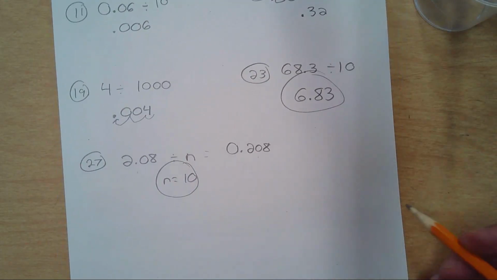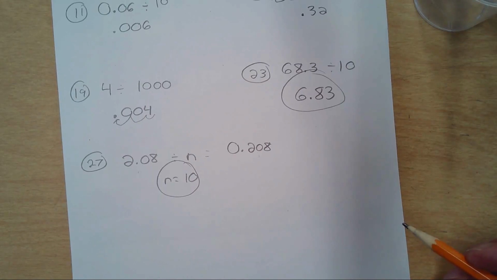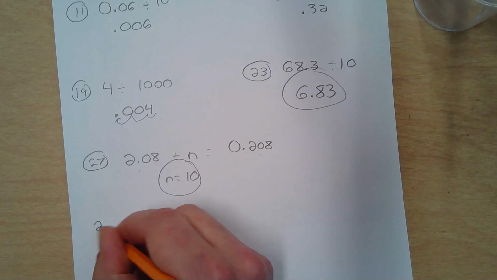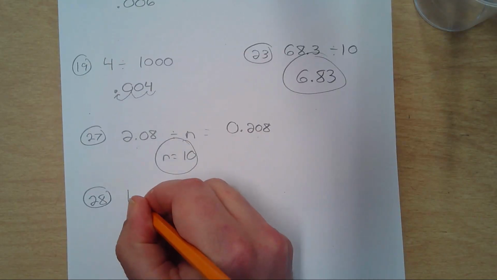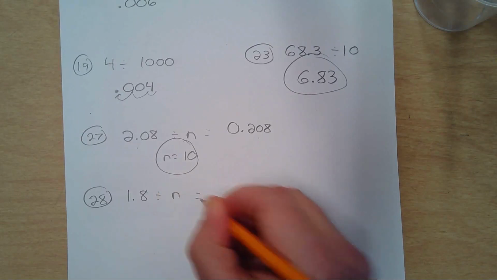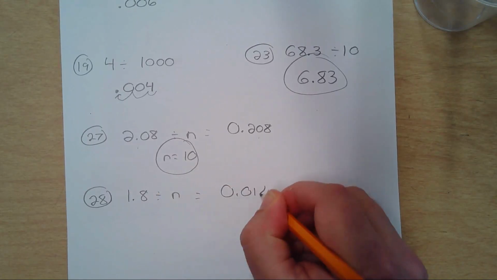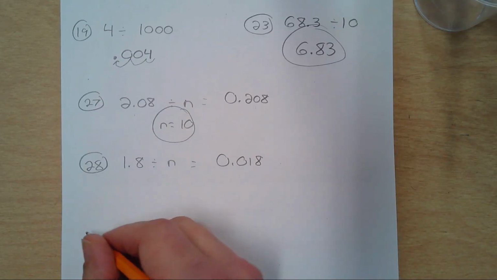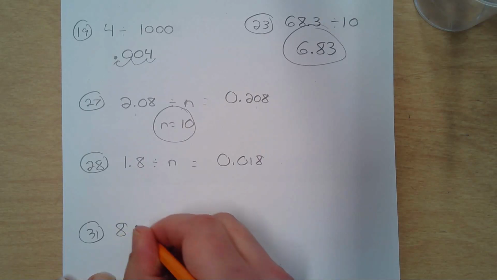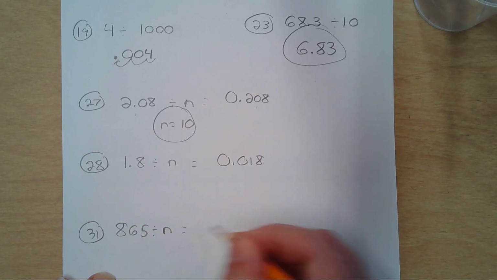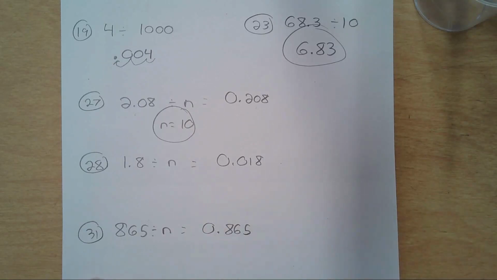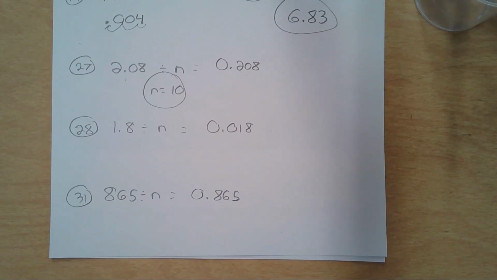You guys can try numbers 28 and 31. 1 and 8 tenths divided by n equals 18 thousandths. 865 divided by n equals 865 thousandths. What is n in both of these scenarios here? We're doing 28 and 31.